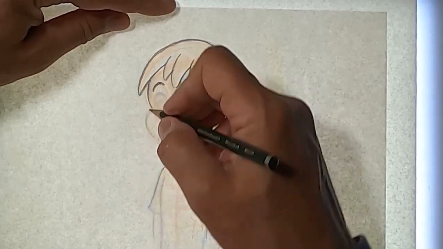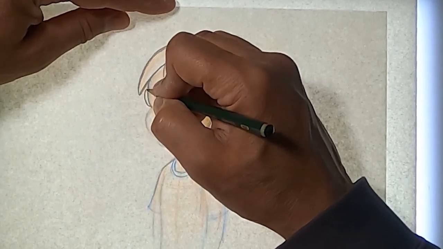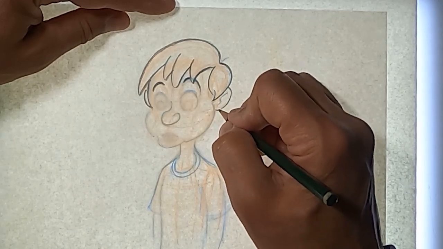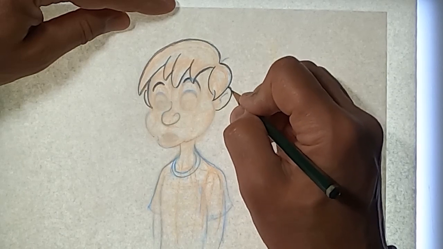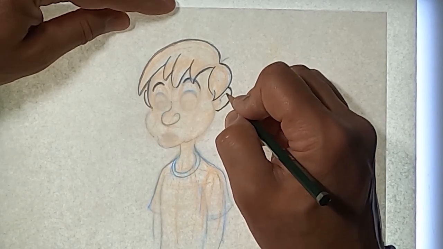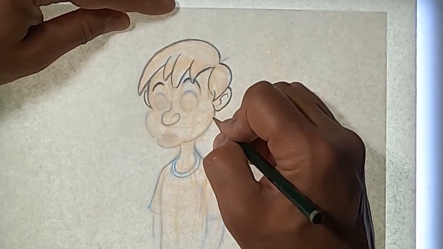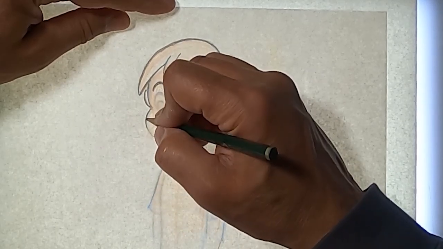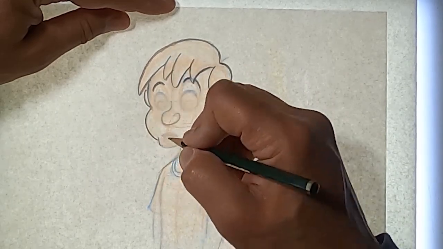Now we are trying to make something look three-dimensional on a two-dimensional surface, as Dave told me years ago. And I think he said that Don Graham said that. You make these nice round shapes here to describe volume.